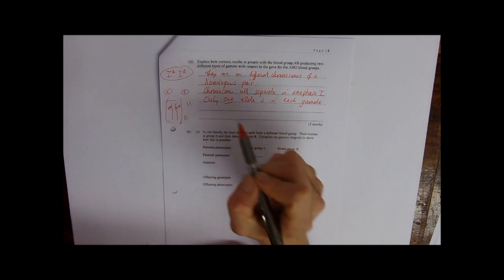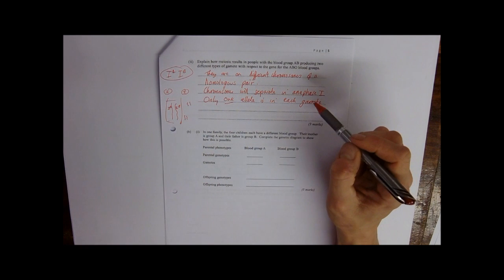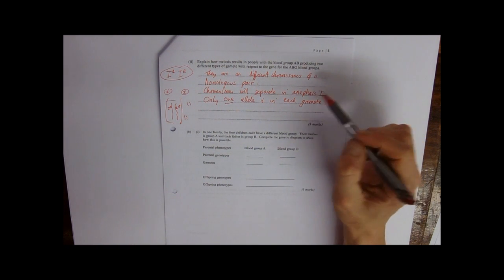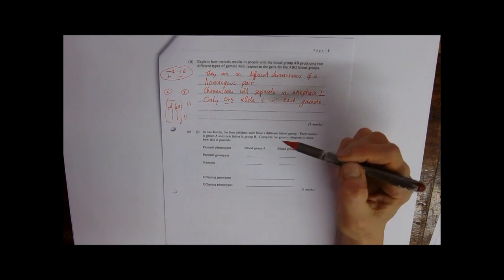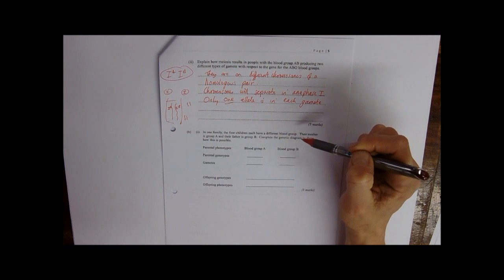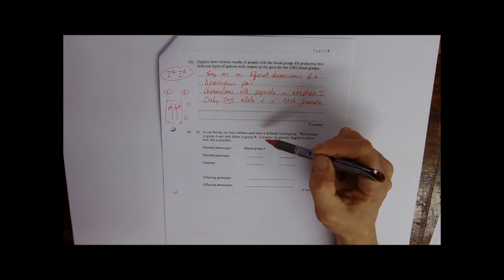So your gametes look like that, and that's meiosis 1, and in particular anaphase 1, where you get that independent assortment and segregation. In one family, the 4 children each have a different blood group. That sounds interesting. Their mother is group A and their father is group B.